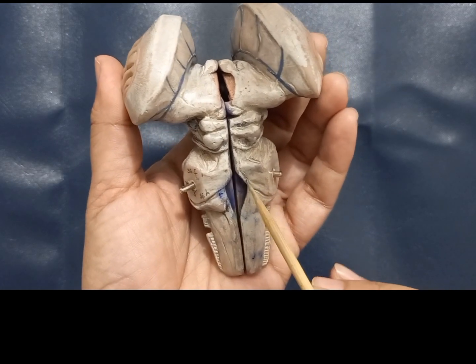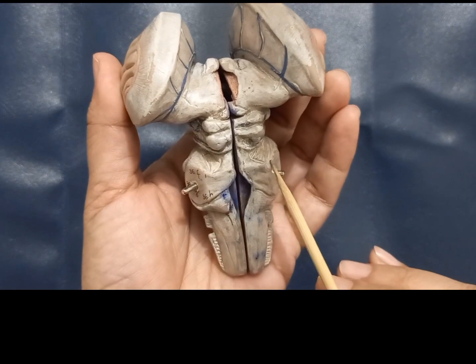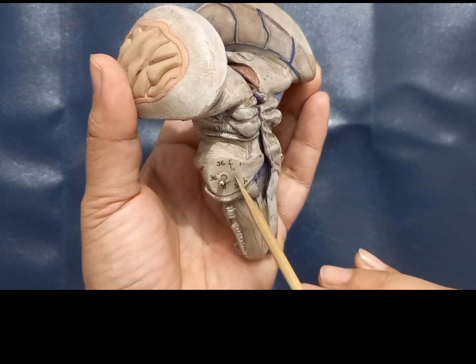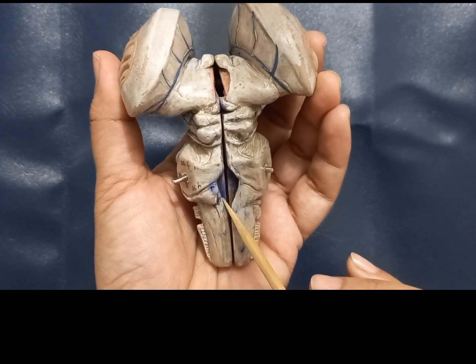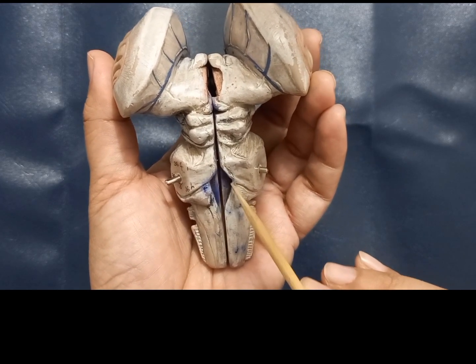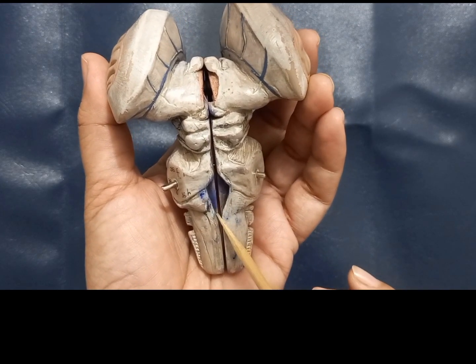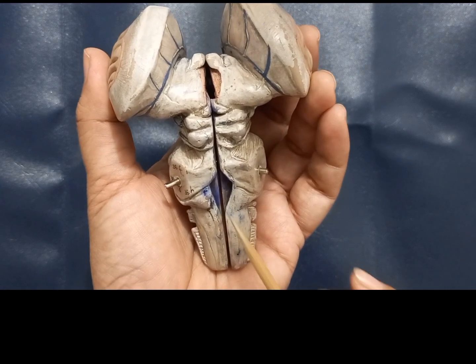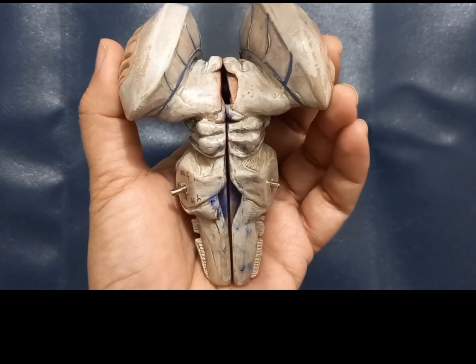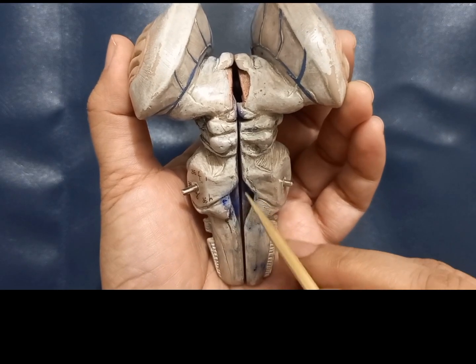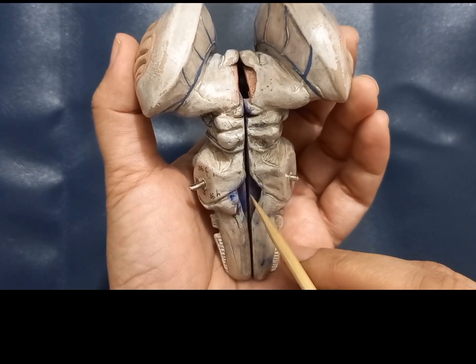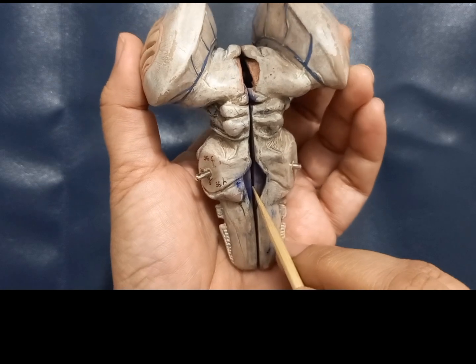Then below here you can see this one is the posterior surface of the pons. Here you can see the middle cerebellar peduncle, and this is the cavity of the fourth ventricle, and these are the superior cerebellar peduncles, these are the inferior cerebellar peduncles. And then this was the cavity of the fourth ventricle, and here is the floor of the fourth ventricle, and this one is the median sulcus.